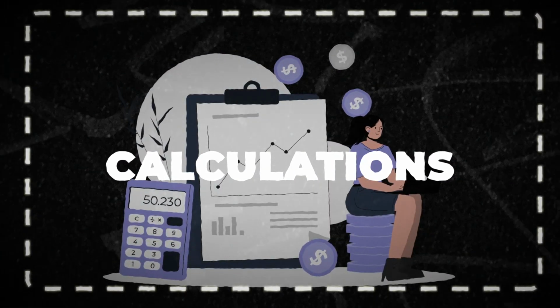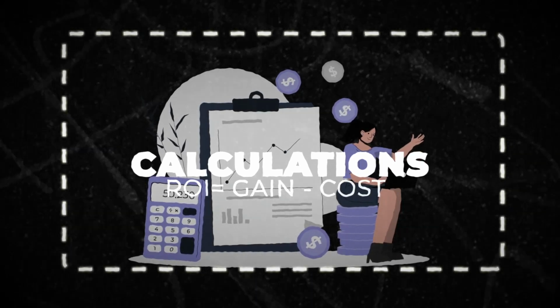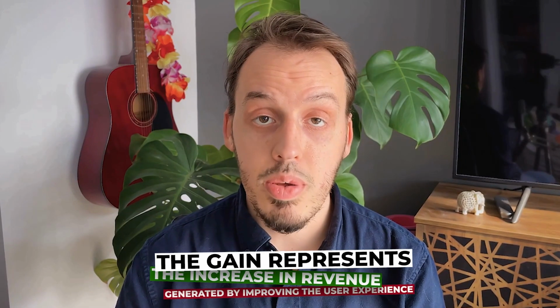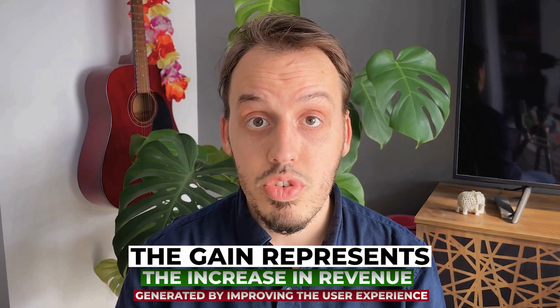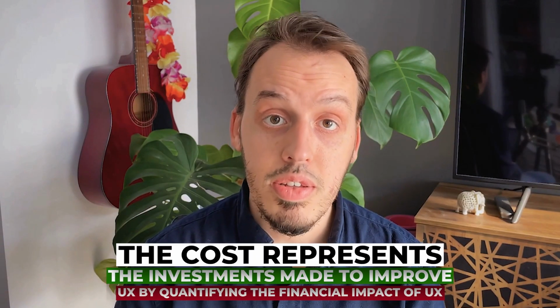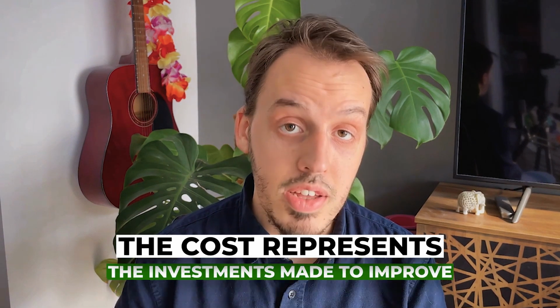Now that we know the main indicators of UX ROI, it's time to move on to the calculation itself. For this, we'll use a simple formula: ROI equals gain minus cost. In our case, the gain represents the increase in revenue generated by improving the user experience, while the cost represents the investments made to improve UX. By quantifying the financial impact of UX enhancements and comparing it to the cost involved, you can determine the ROI for your UX initiatives.